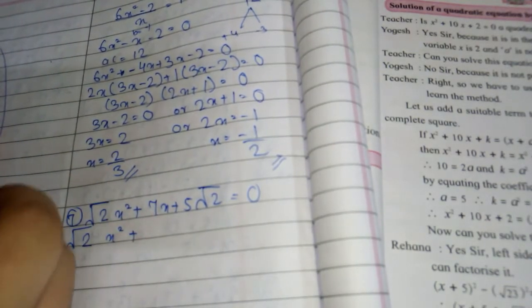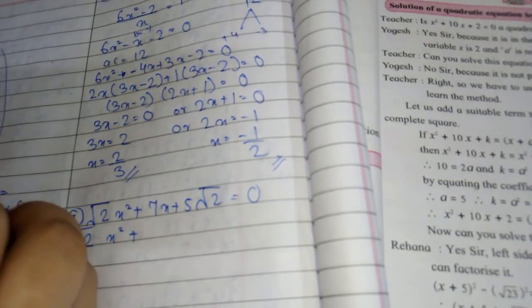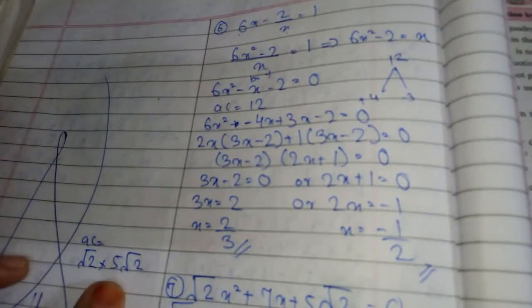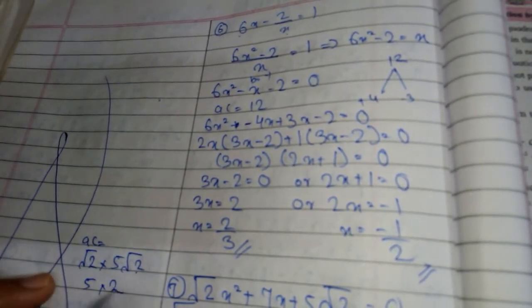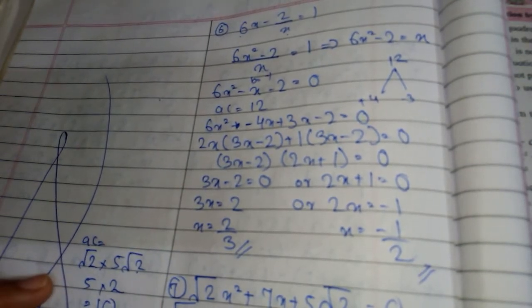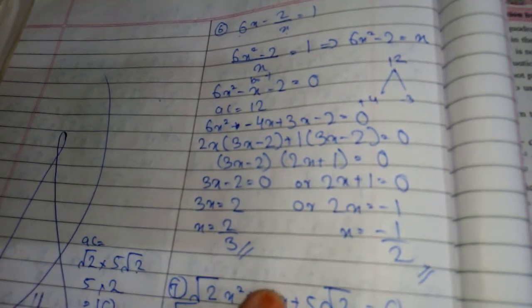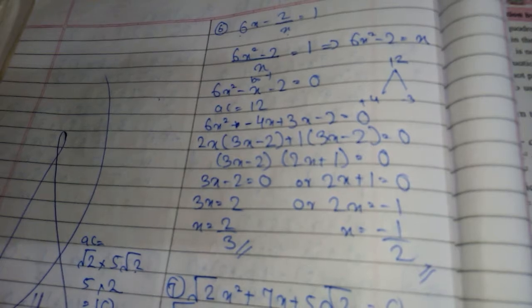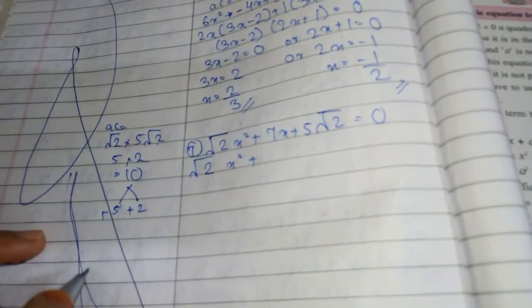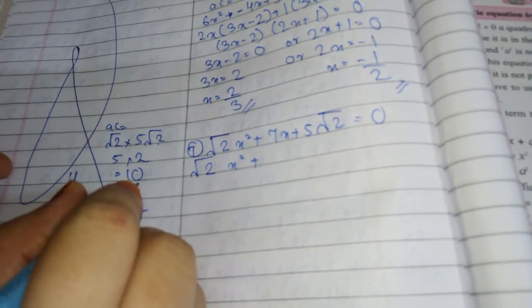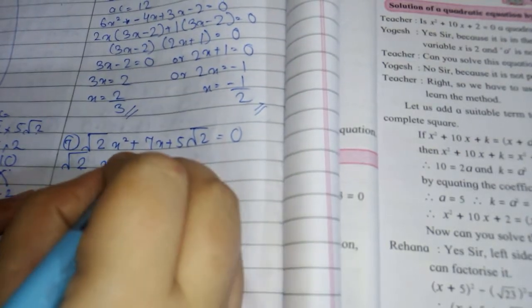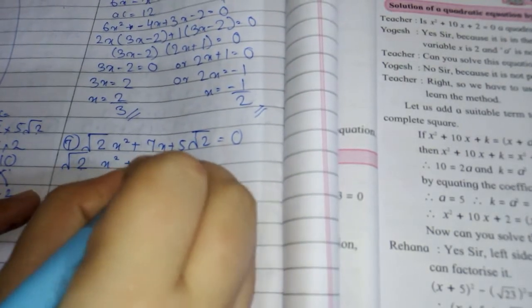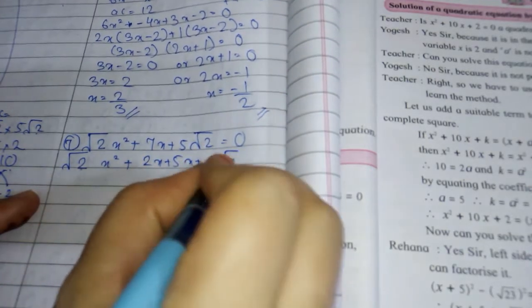a multiplied by c. What is a? The value of a is √2, multiplied by c which is 5√2. Now 5 will be as it is, and √2 multiplied by √2 will be 2, and 5 × 2 is 10. That means we want the factors of 10 so that the addition gives the middle term, 7. So 5 × 2 is 10, and 5 + 2 is 7, and the multiplication gives 10. So let's write here: √2x² + 2x + 5x + 5√2 = 0.